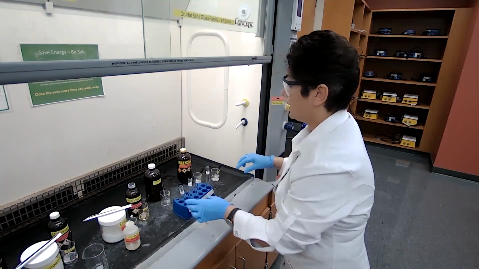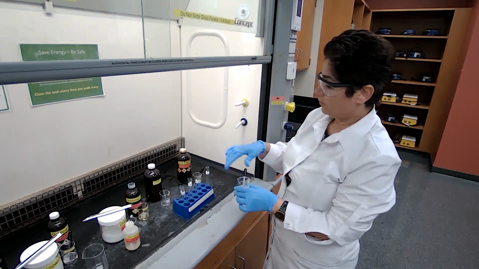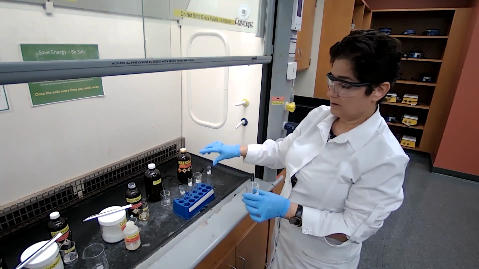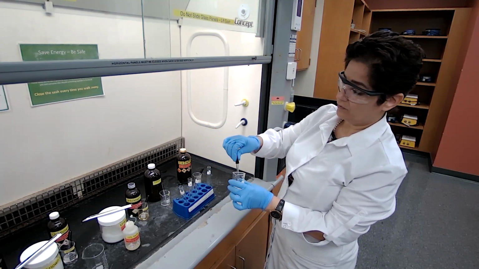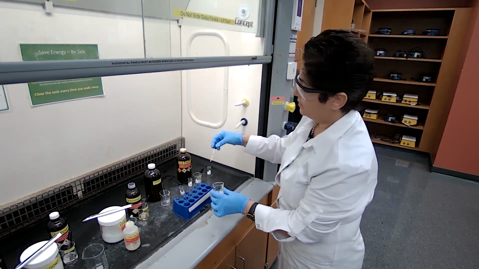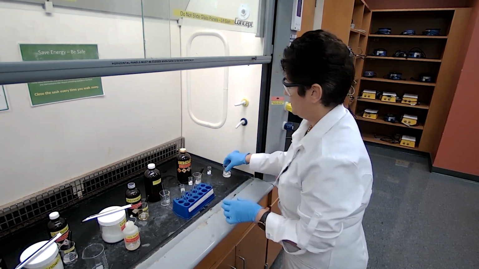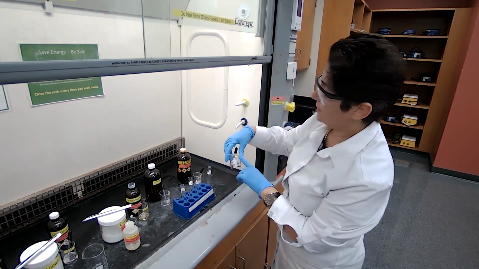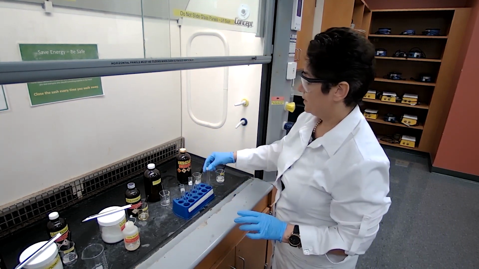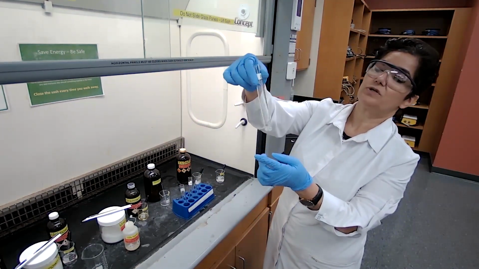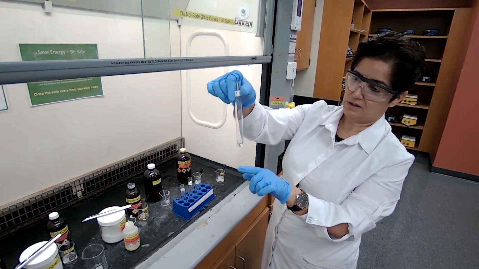Now, they need to be dissolved in 1 milliliter of ethanol. So I'm adding 1 full dropper of ethanol to each testing. With the ethanol, I added 1 full dropper of ethanol to each unknown. It's dissolved as a solution.